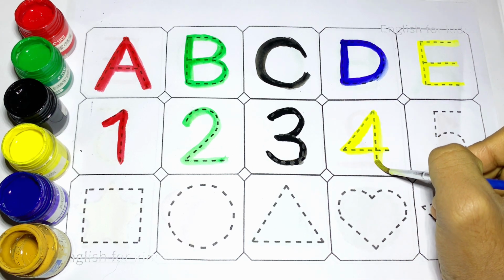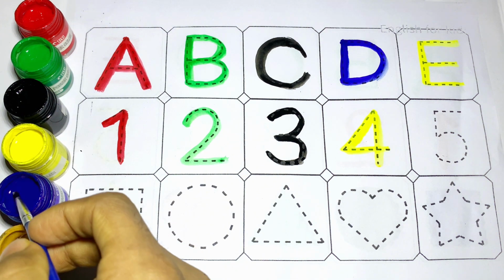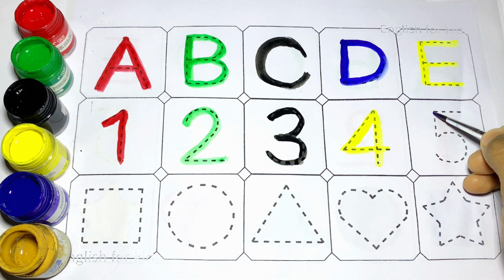F-O-U-R, 4. Kids, now draw 5, the numbers of 5, and use blue color. F-I-V-E, 5.